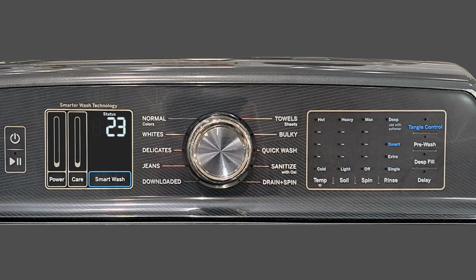Make sure you go to your unit, press down on your drum to make sure it goes down and comes up and it doesn't bounce. As long as it's not bouncing, it's usually your articles of clothing that is causing this. 23, 24, and 32 would indicate that you have a problem with the lid lock. This washer has a lot of issues with the lid lock mechanism. If you have this error code, call for service and be prepared to spend a pretty penny.